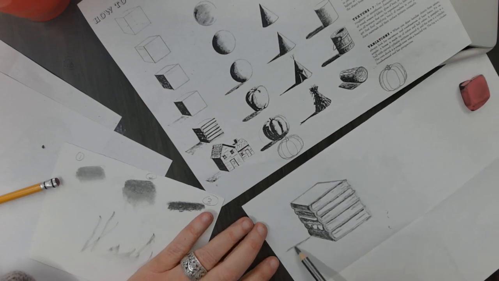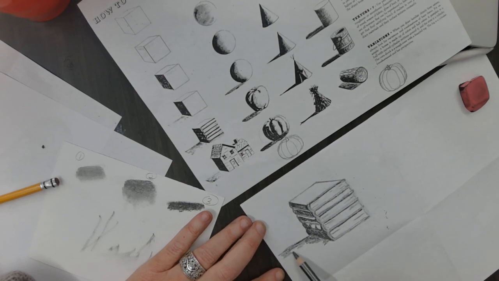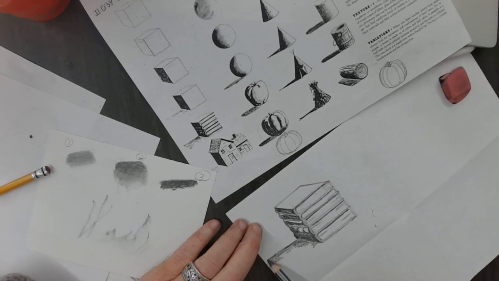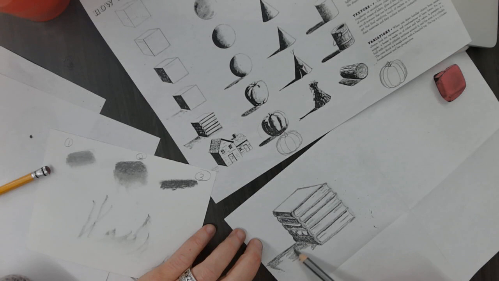So this is going to come out this way. I'm going to shade in what I see. And you want it to go at a similar angle as the side of the books.